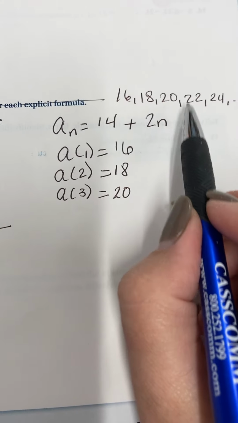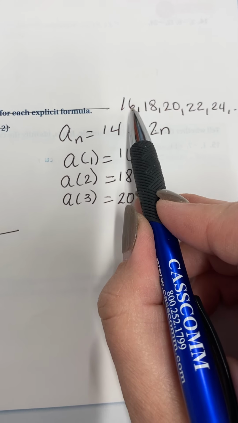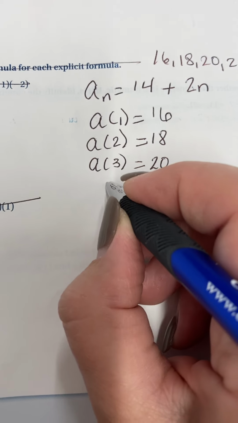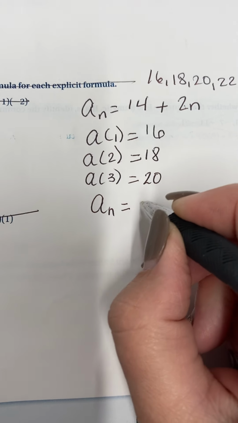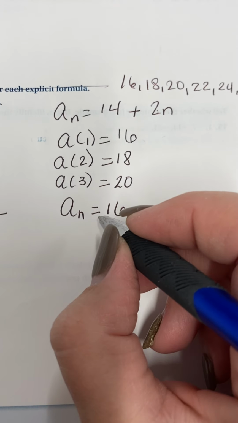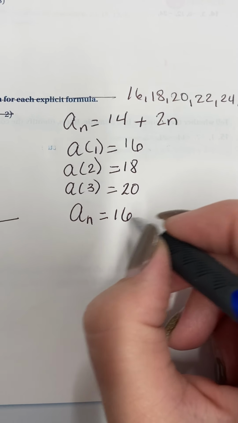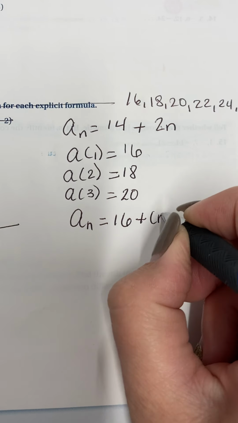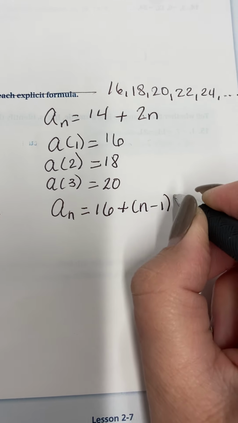So the common difference, it looks to me, is 2, and I am beginning with my first term here. So if I write the explicit formula, I will write a sub n. My first term goes here, and you just have to have these memorized. So write the recursive and the explicit formula on a note card for right now, so you can keep referring back to it. Then you will literally write n minus 1 times the common difference.